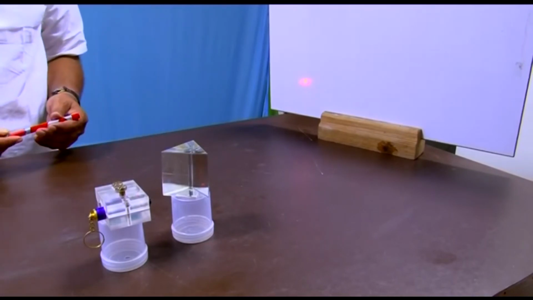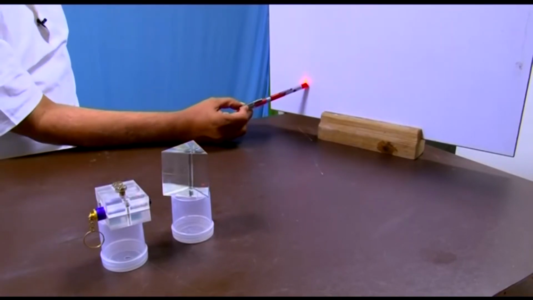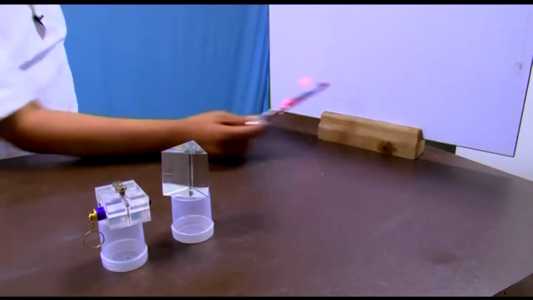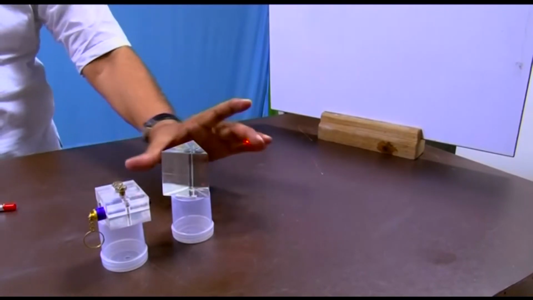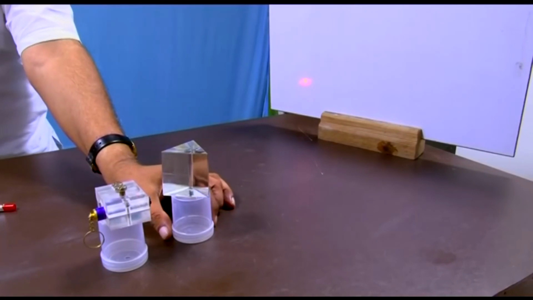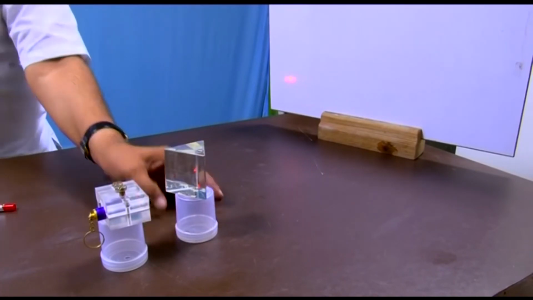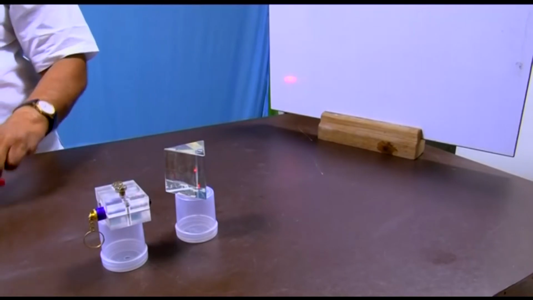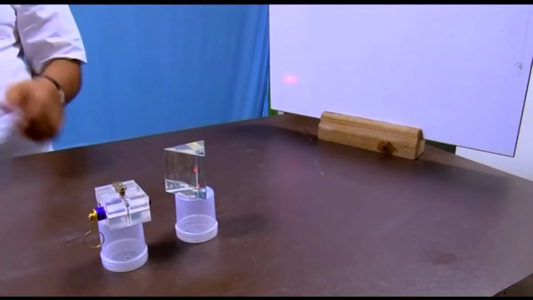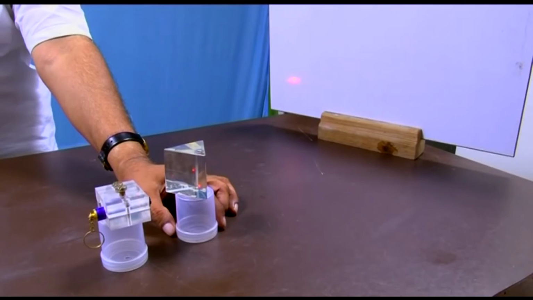Can I reduce this by turning the prism? If I reduce this, this spot should go towards the original direction. So let me turn this prism and try to reduce the angle of deviation. Am I able to do that? I am increasing the angle. The angle of deviation is increasing. It is deviating more and more away from the original direction. So let me turn it in the opposite direction. Yes, now it is going towards the initial direction.